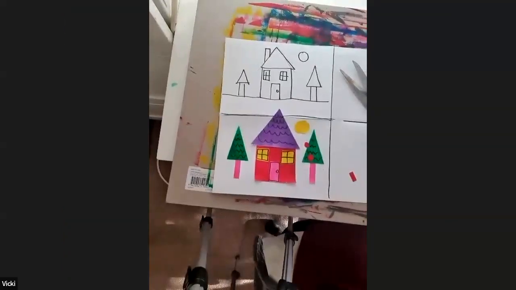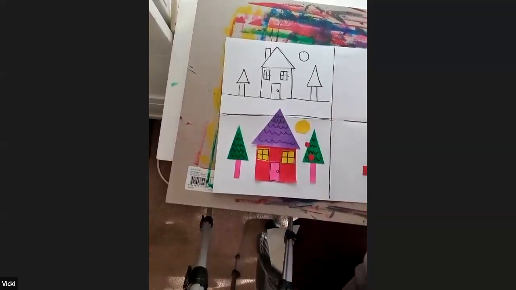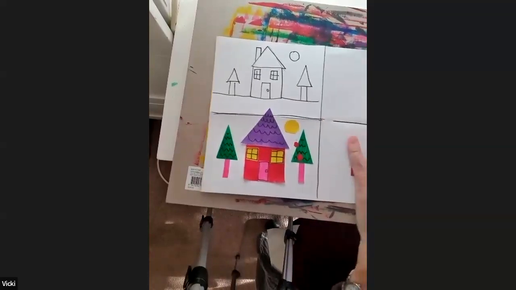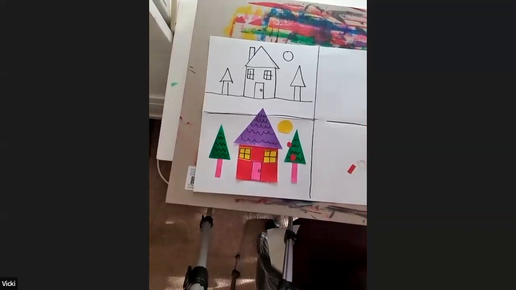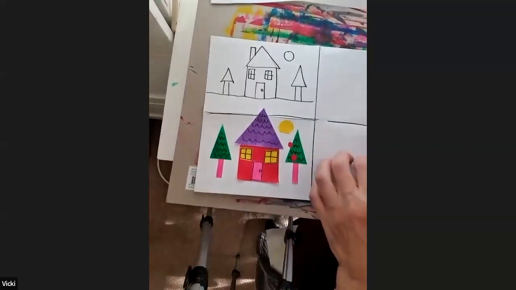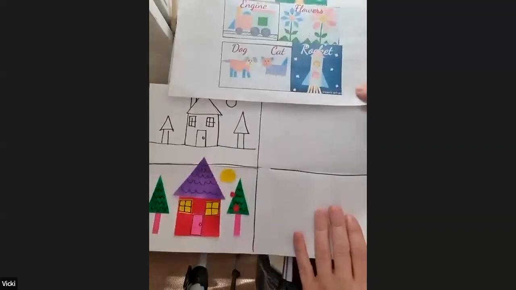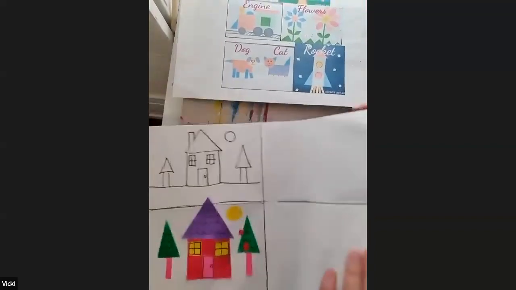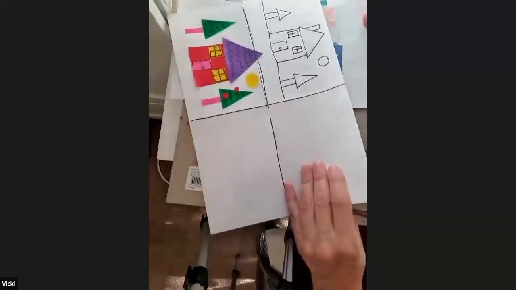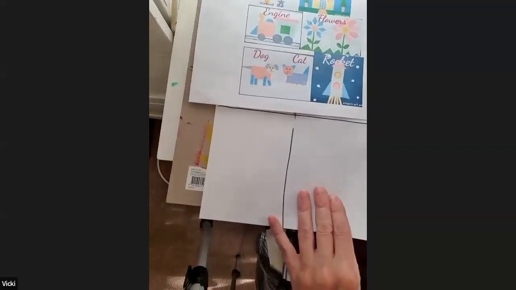All right. Now on this side, I'm going to make another one. I'm going to create the rocket. That's the one I want to do now. Okay, so I'm going to look at the rocket and I'm going to draw it, but I have to turn my page this way. Okay, like this. So what do I see?